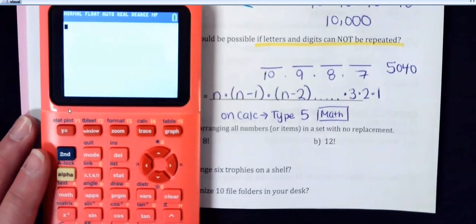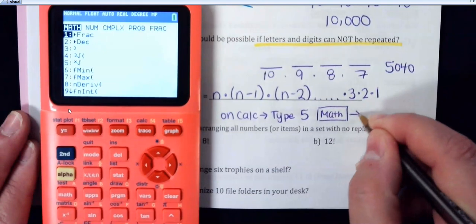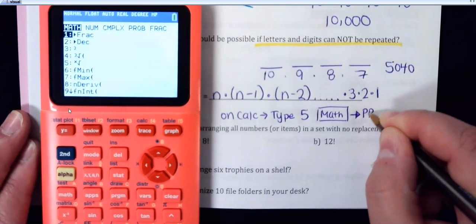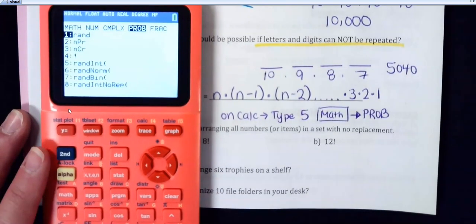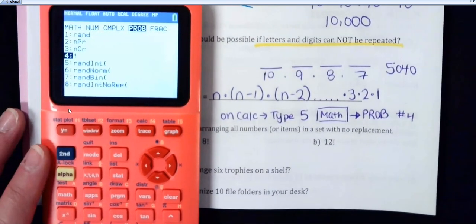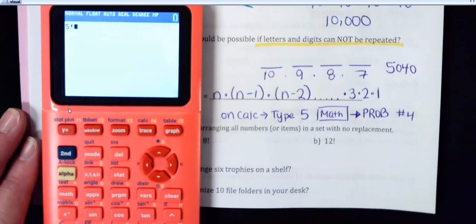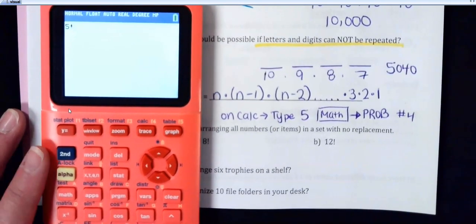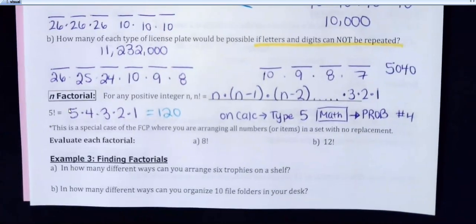So I'll type 5, hit math, and then on that screen you have to arrow over to the menu. It says PROB, that stands for probability. And then you will hopefully see the little exclamation point. It's number 4 on that screen there. If you hit enter, it should take you back to the main screen and show you 5 factorial. And you can see that's exactly the same as what I just got, which was 120.